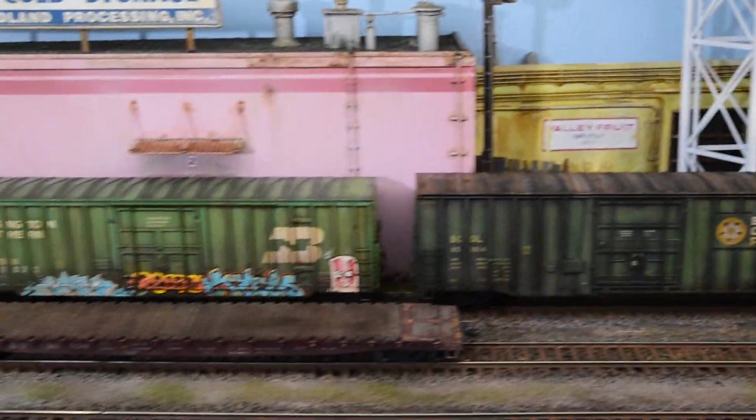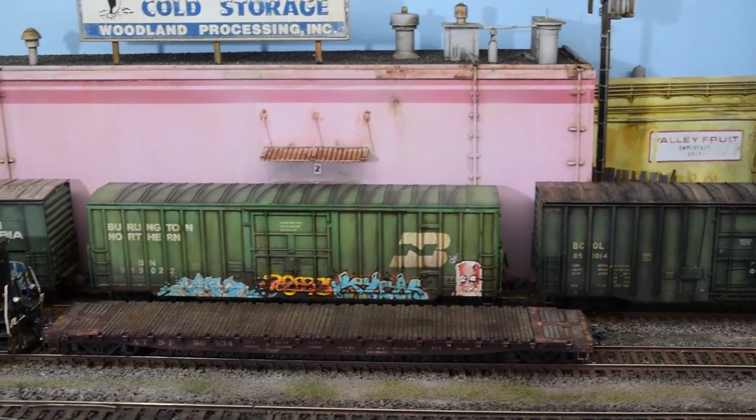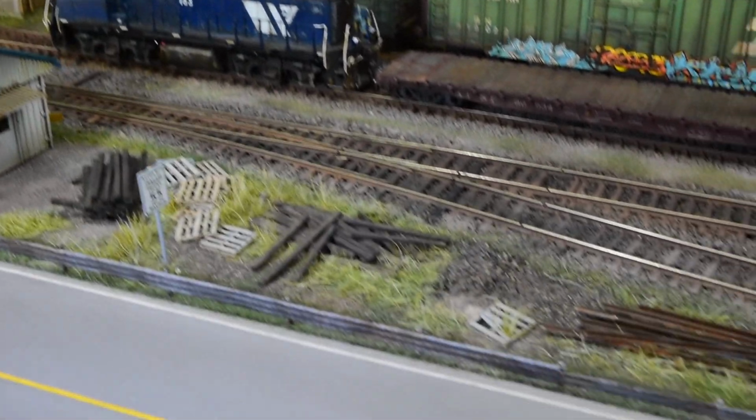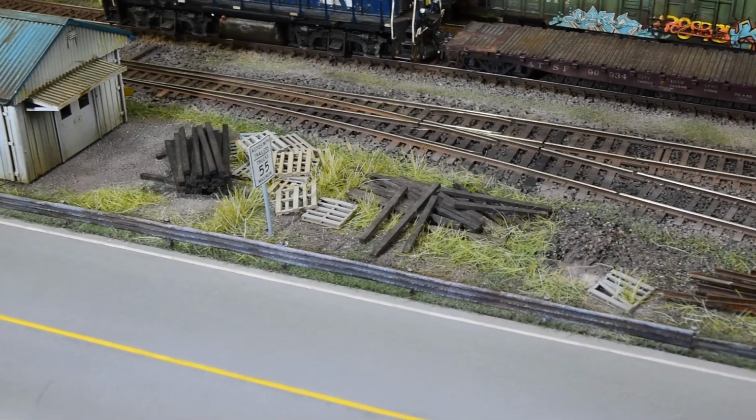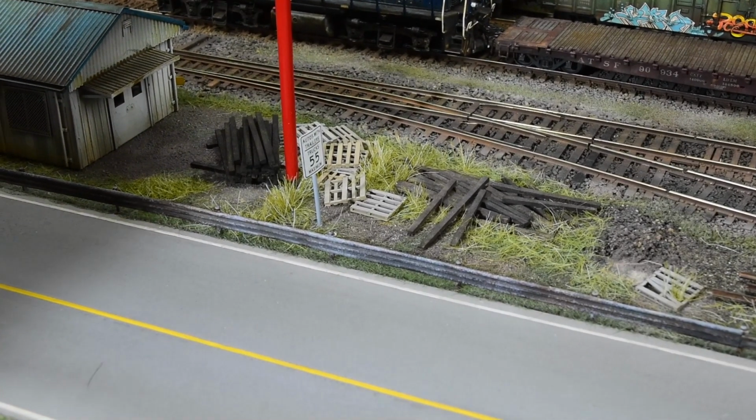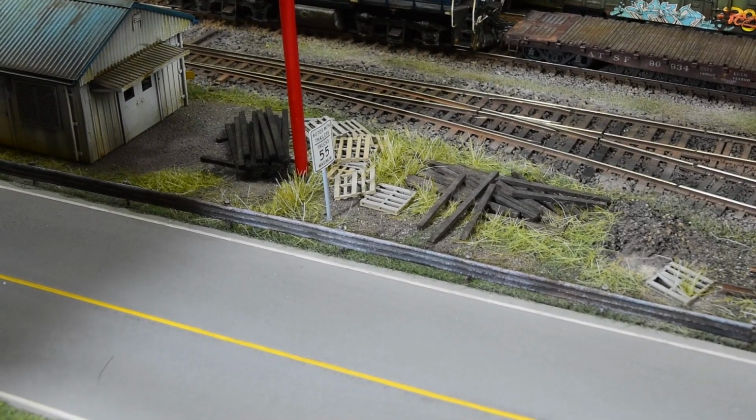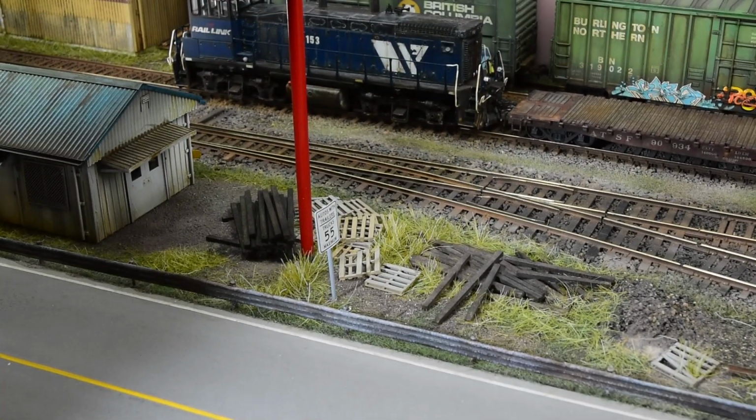Okay, so I want to put a tree right here, and we're going to look at that, and I'm going to show you how I'm going to build that. Okay.